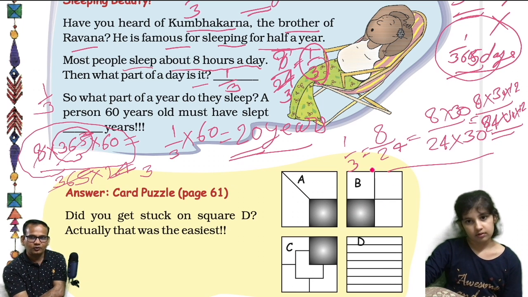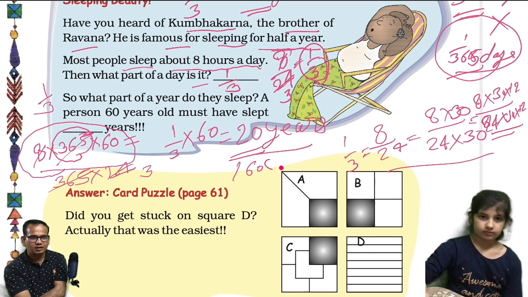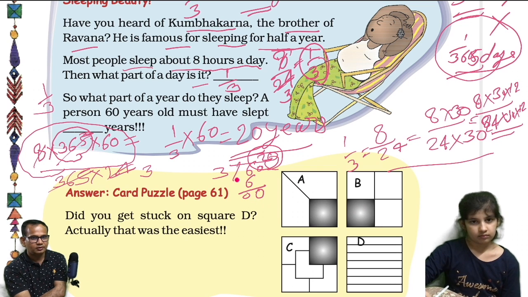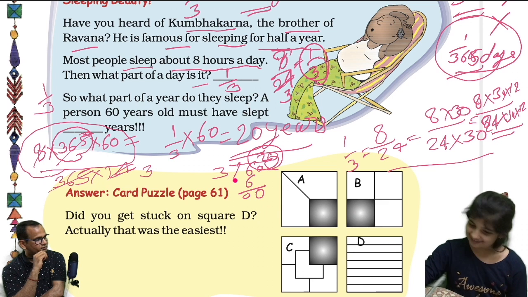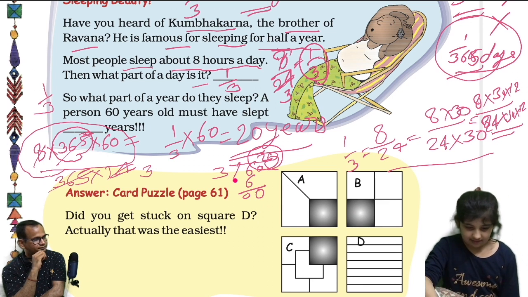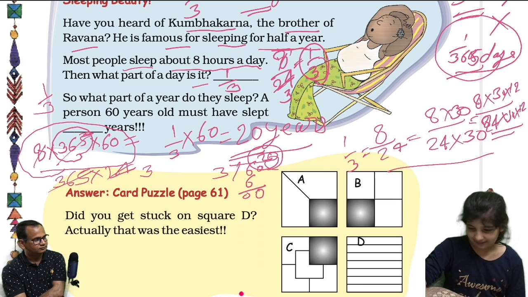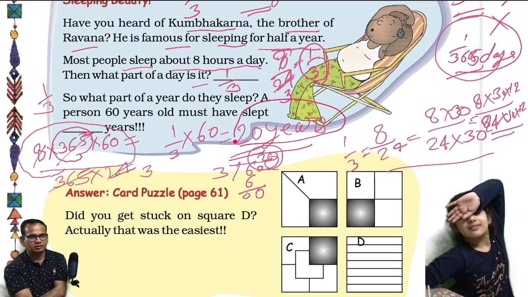See, Avisha, you forgot your division. 60 divided by 3. 3 sixes are 18, no, 3 twos are 6. This 0 is coming here and this 0 has to come and go there. You forgot it. But Papa, I'm doing some other way. So the answer is 20 years.